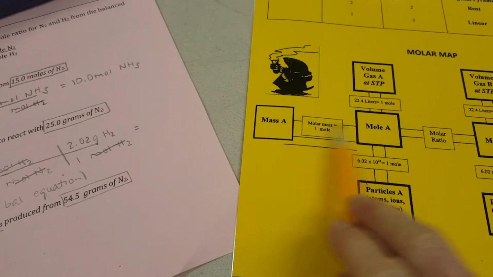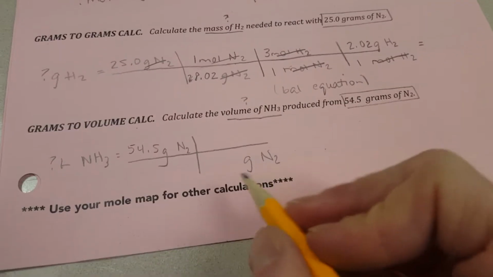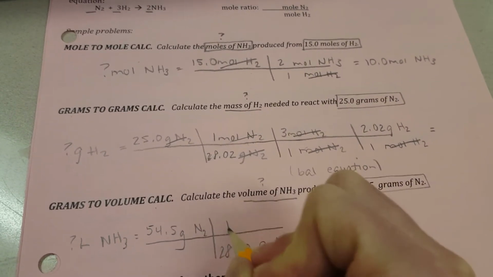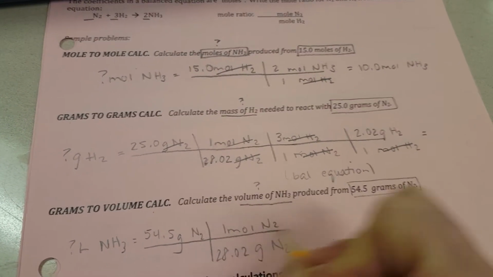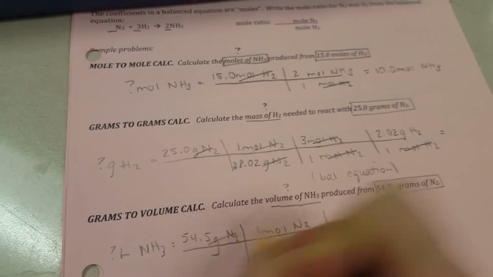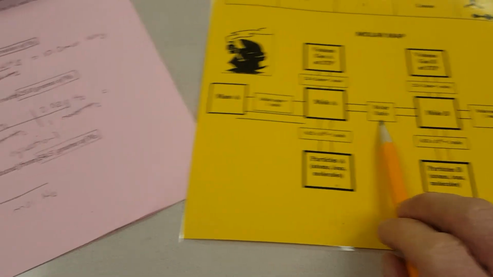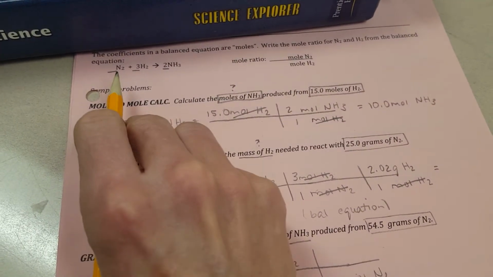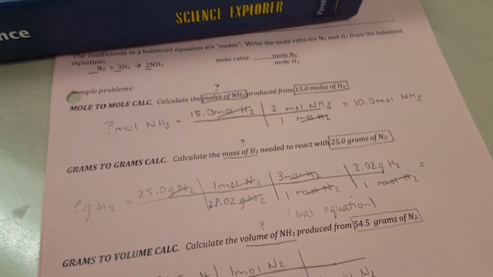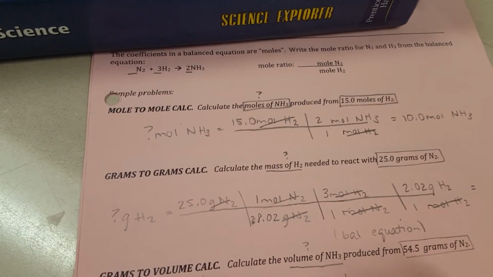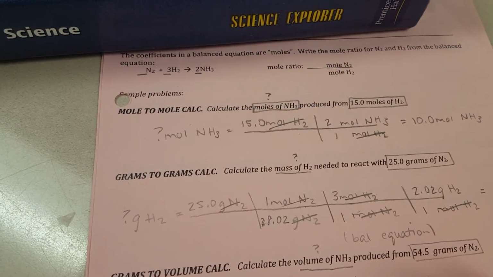This will be our grams to moles. So moles of N2 we know is 28.02 grams per 1 mole of N2. Whatever unit you have on top goes on the bottom of the next step. This will be our mole ratio. It comes from the balanced equation. So moles of N2 from the balanced equation, we have 1, and we are comparing it to moles of NH3. From the balanced equation, we have 2 moles of NH3.